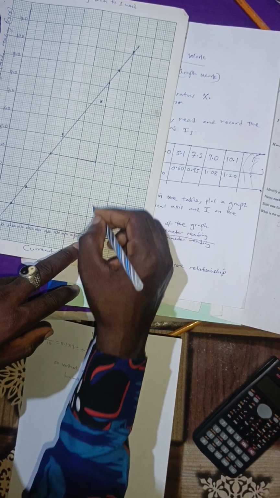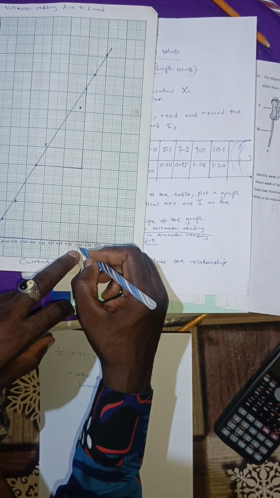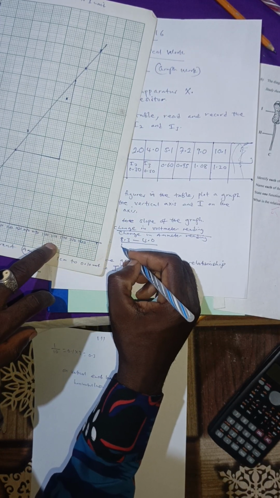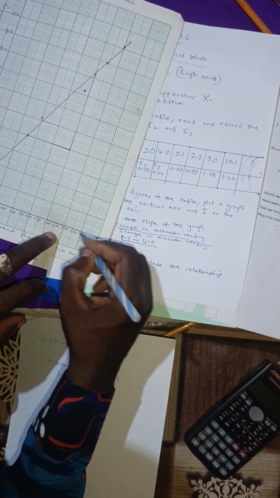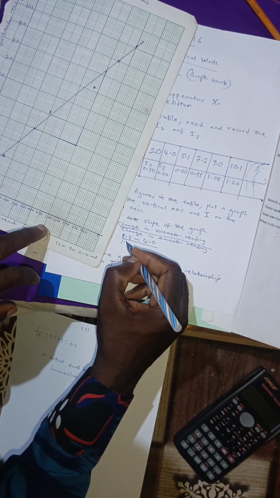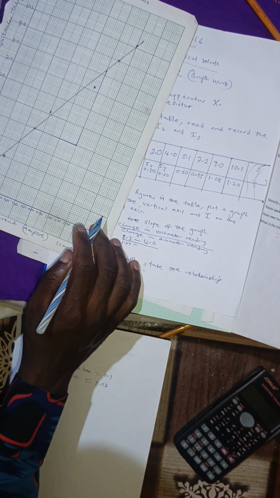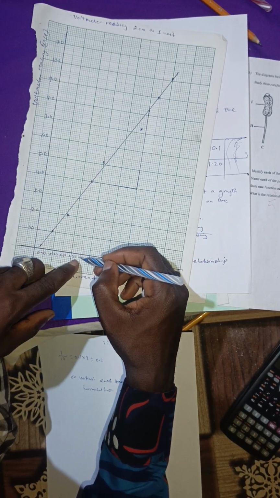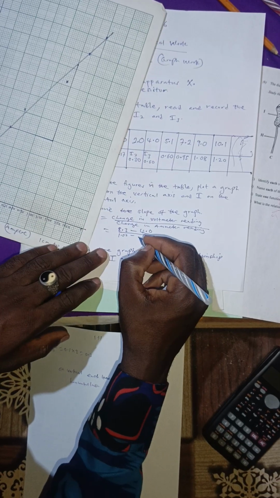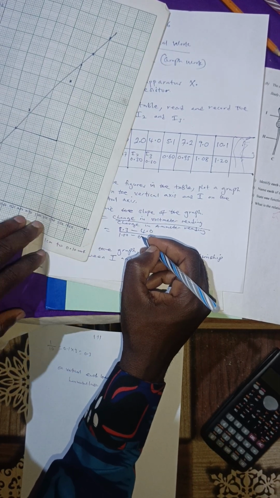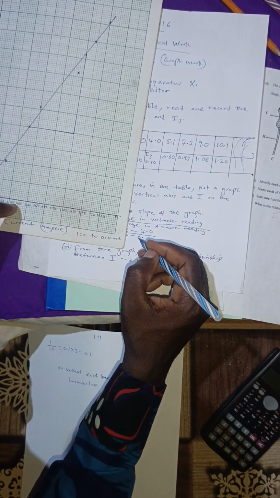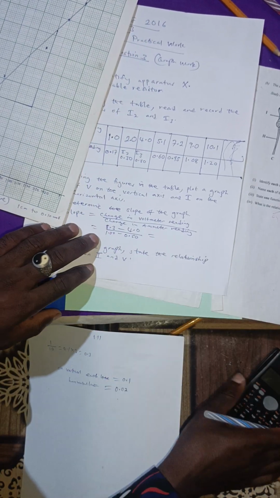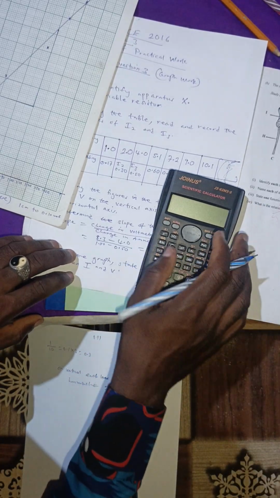So here we take it here, the higher number is at 1.0, divided by 1.00 minus, we look at here, it is at 0.50 minus 0.50.